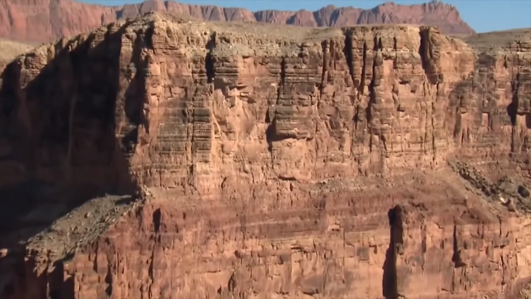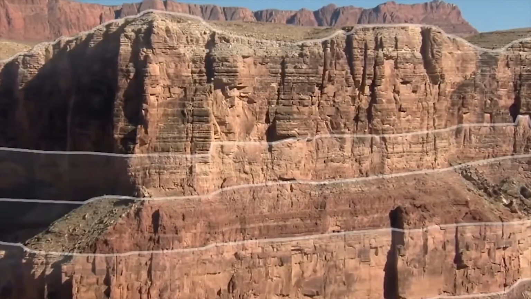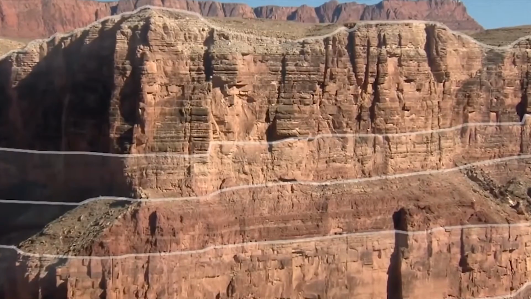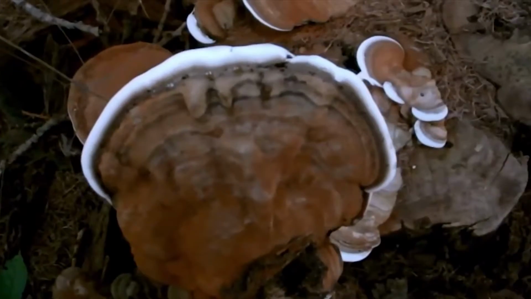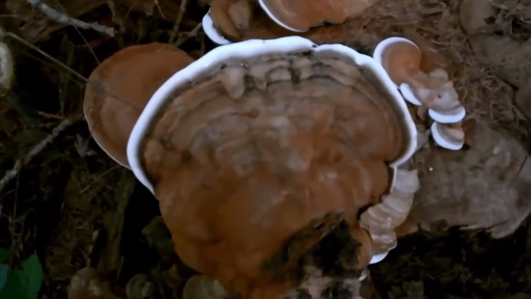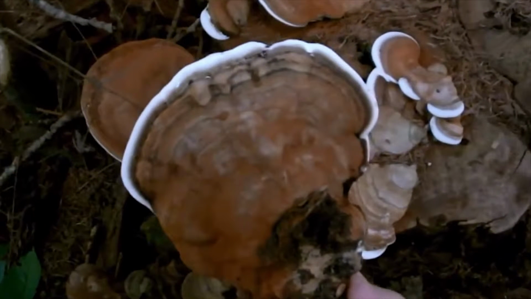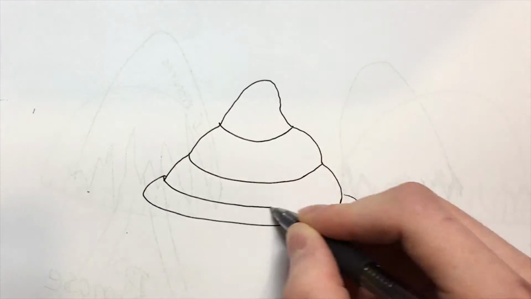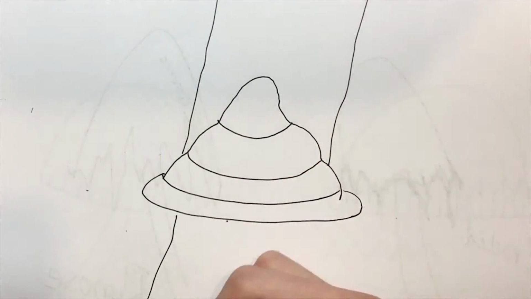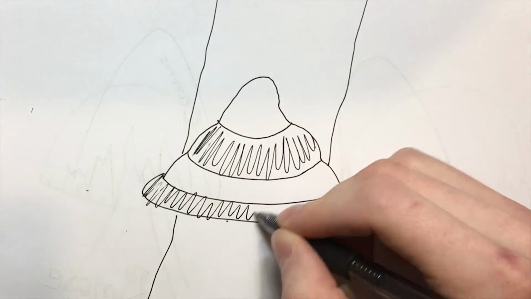Speaking of dry places and dry jokes, check out these layers in the Grand Canyon. Many polypore mushrooms grow outwardly in concentric layers like these, such as the red-belted conch. If the margins appear to be separated into differently colored or textured zones, then they can be described as zonate.